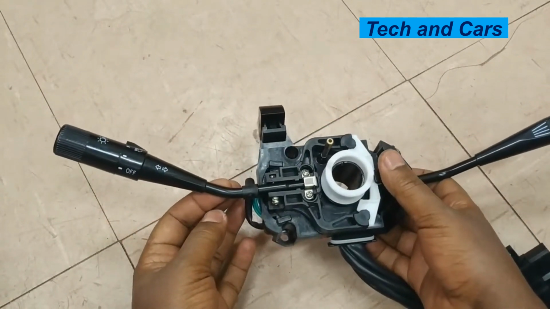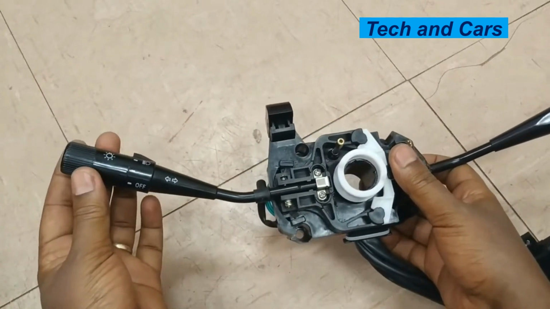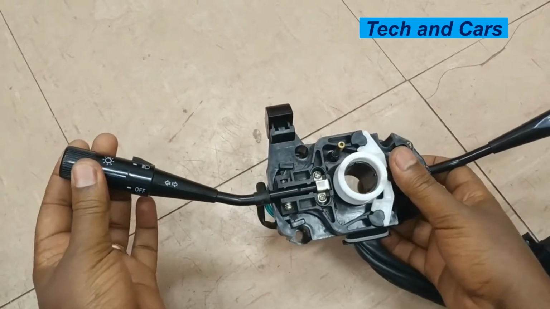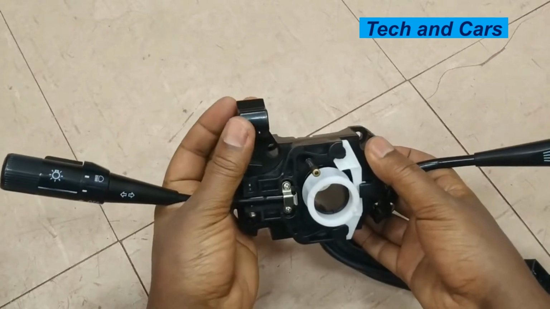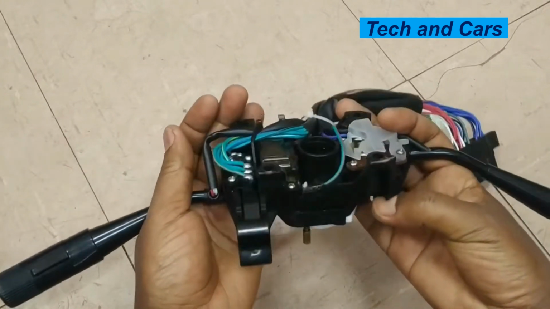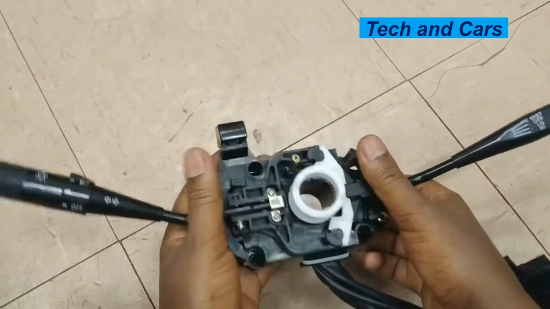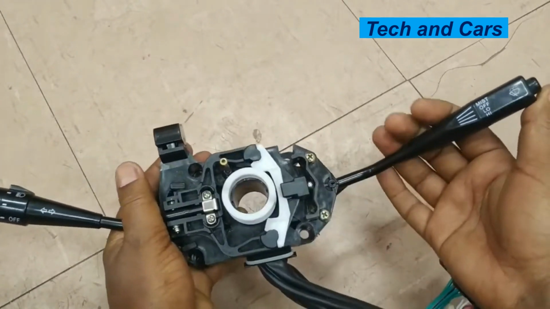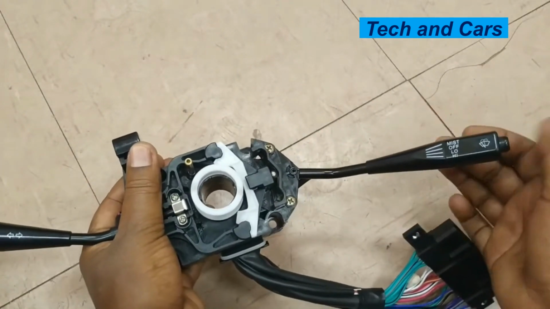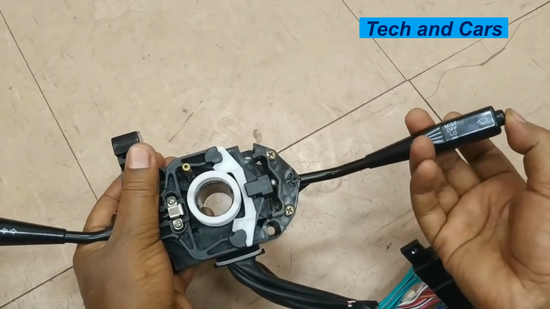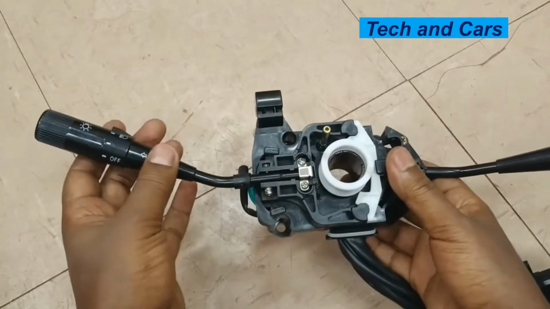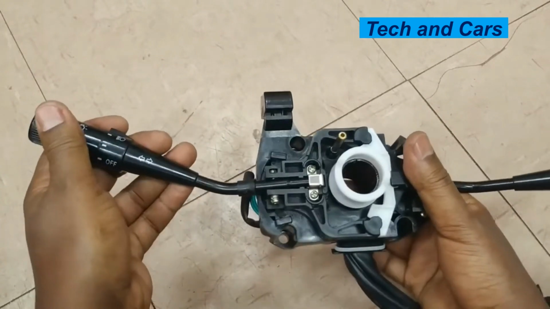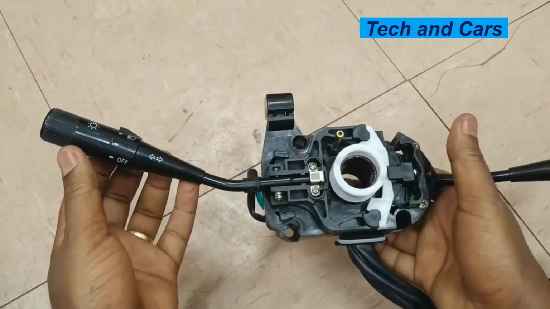For example, if we name them, this is called the light switch. And this one is called the hazard switch. And this one is called the wiper motor switch. And here we have the washer motor switch. And we have also another switch called the dimmer switch.